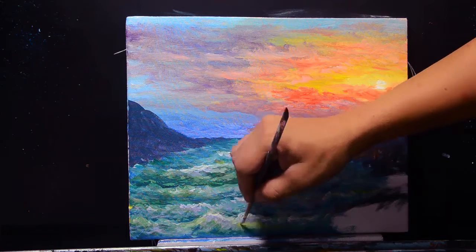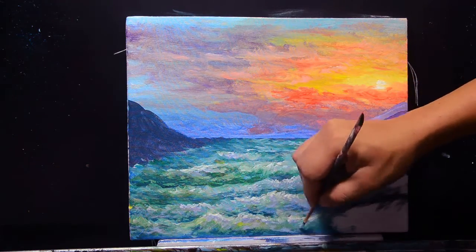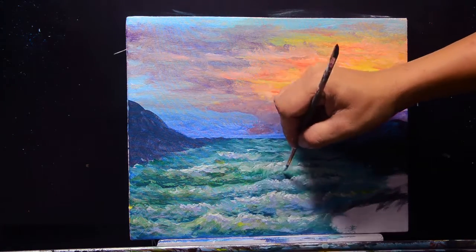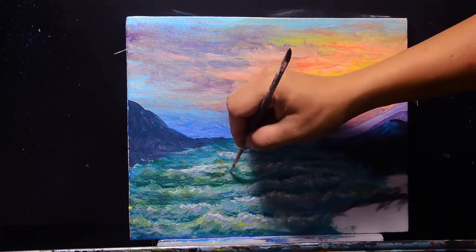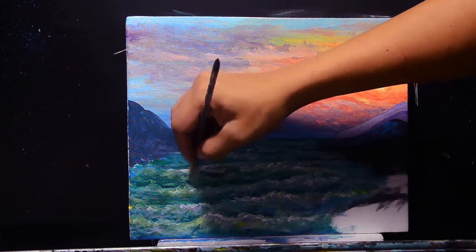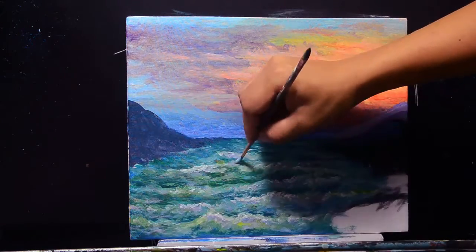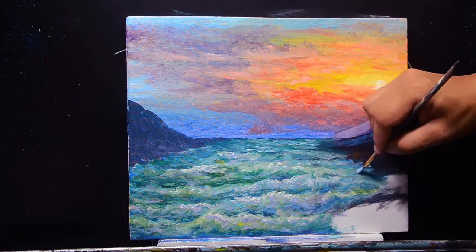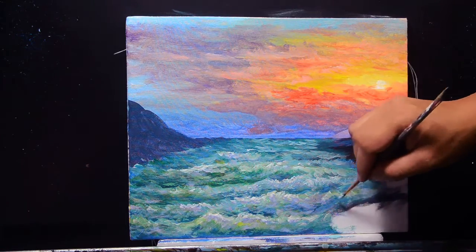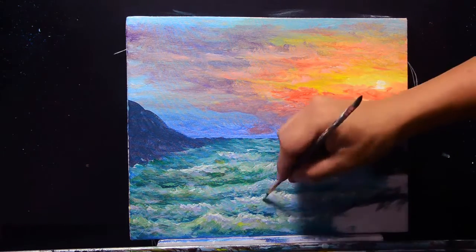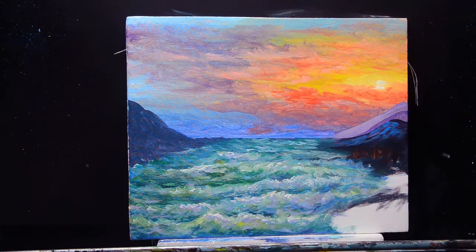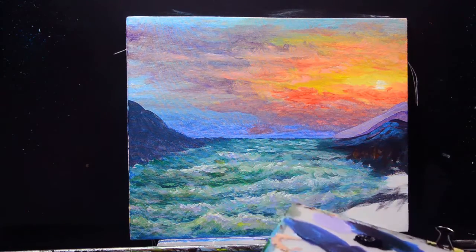Just continue adding with this blue violet or the lighter blue violet. These are the bubbles effect. Bubbles effect that are not affected too much light. Just looking good for my waves, my water.